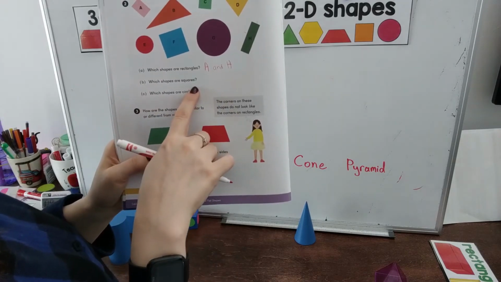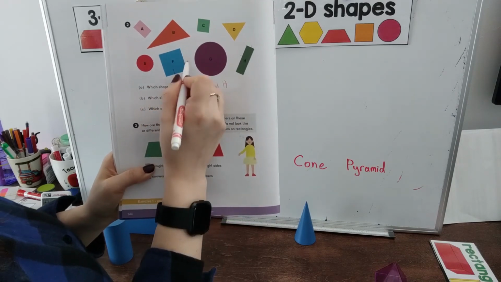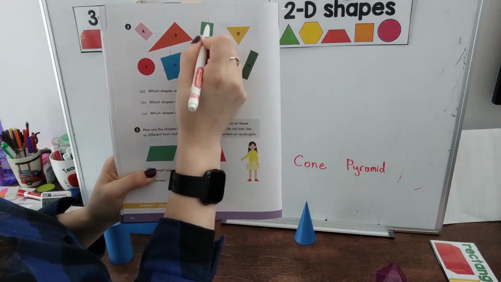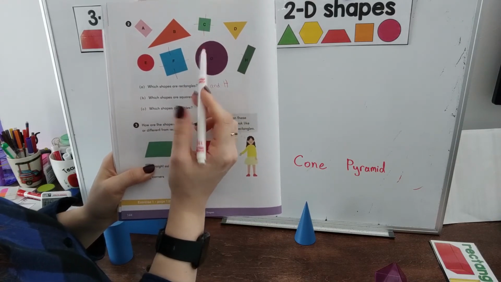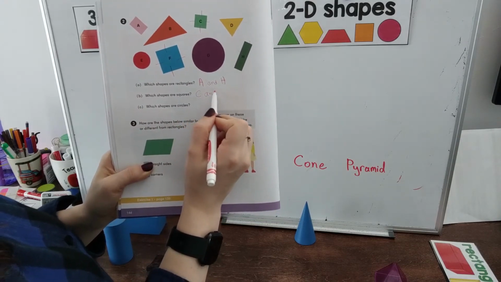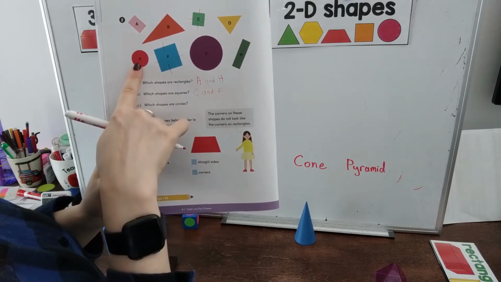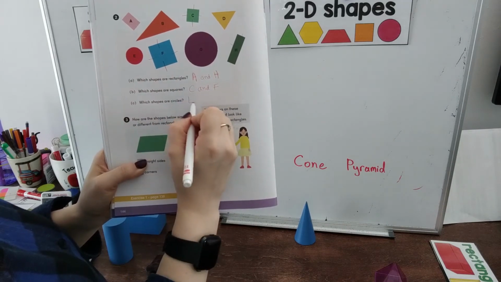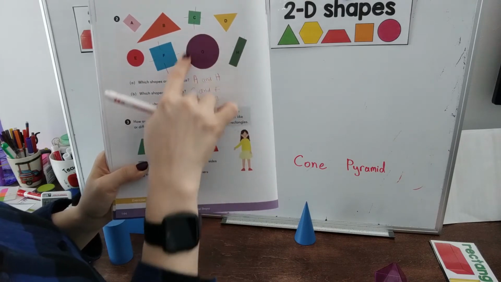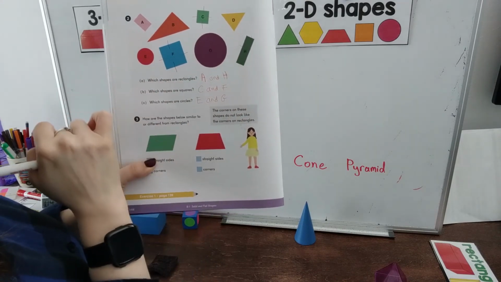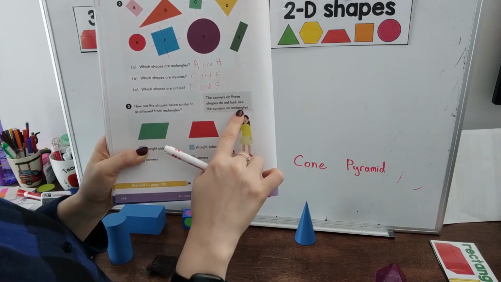Which shapes are squares? Well, we know squares are just like rectangles. They have 4 sides, but their sides are equal. So letter C and F are squares. C and F. Which shapes are circles? E and G. E and G. Remember, circles have no sides and no corners. The corners on these shapes do not look like the corners on rectangles.